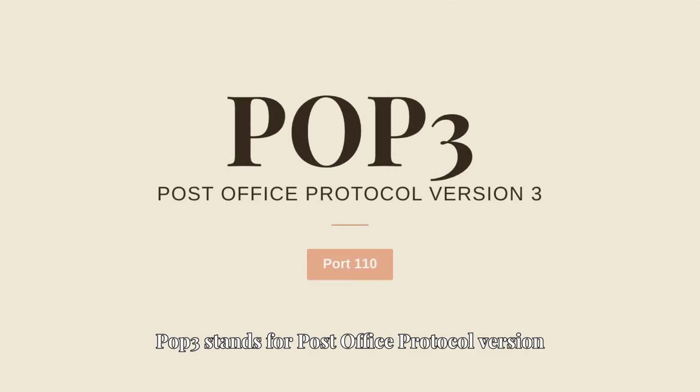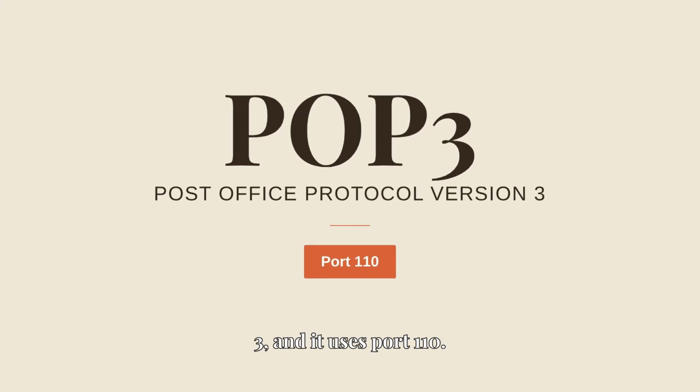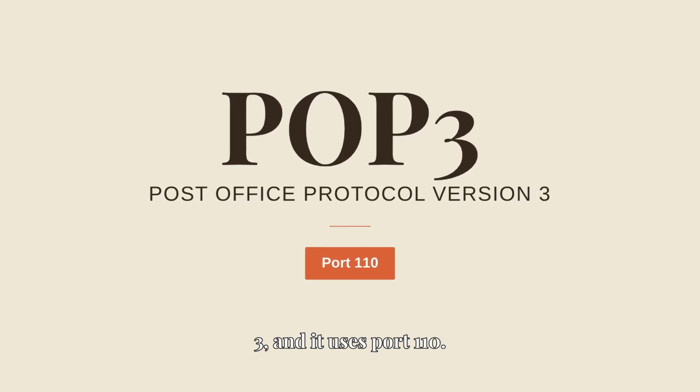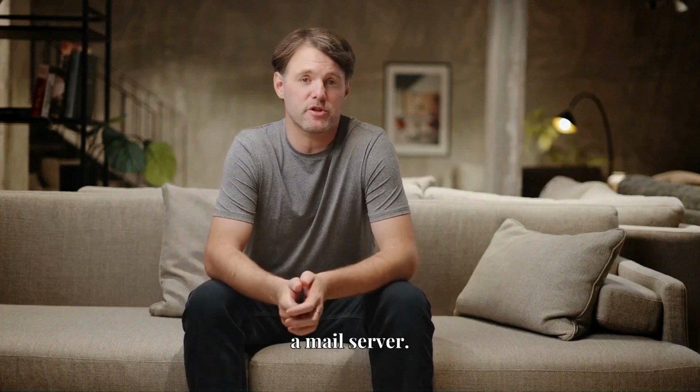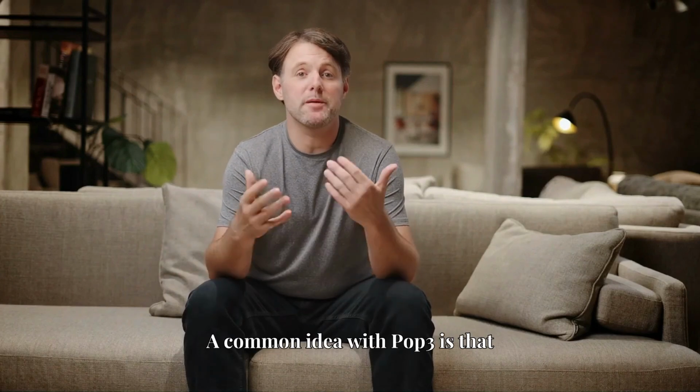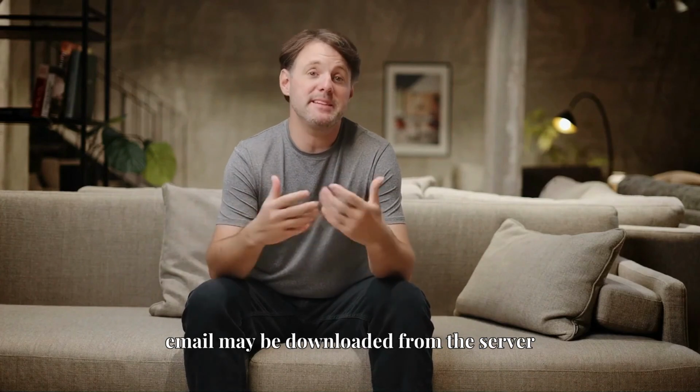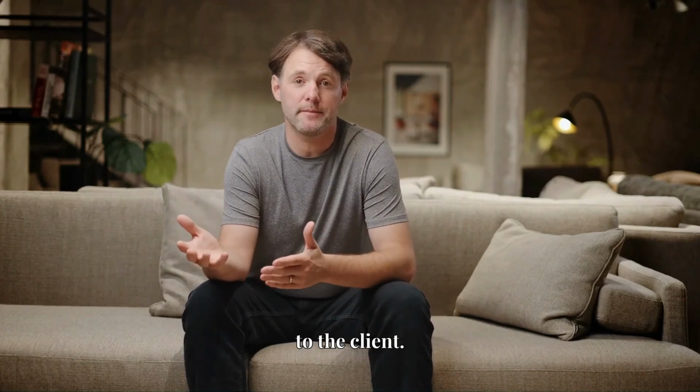POP3 stands for Post Office Protocol version 3, and it uses port 110. POP3 is used to retrieve email from a mail server. A common idea with POP3 is that email may be downloaded from the server to the client.